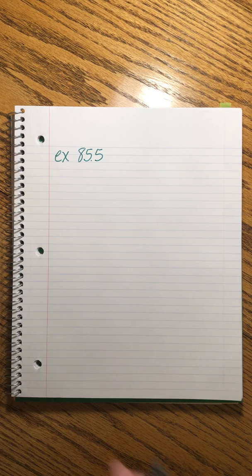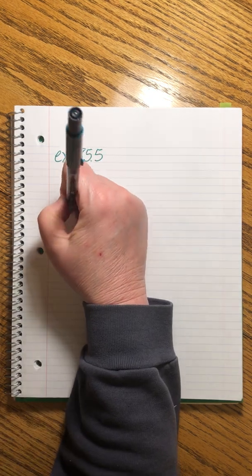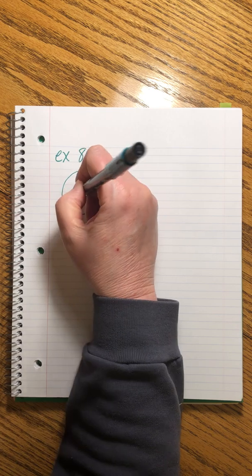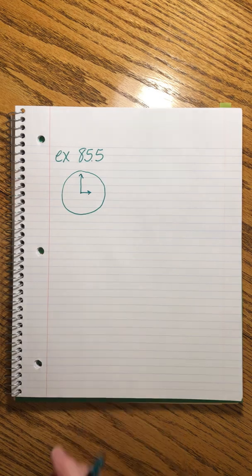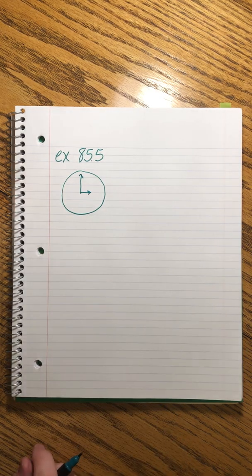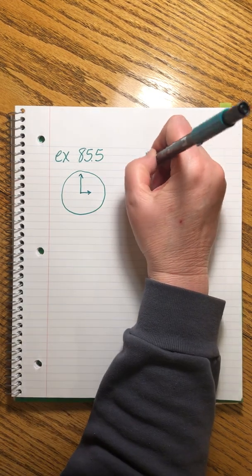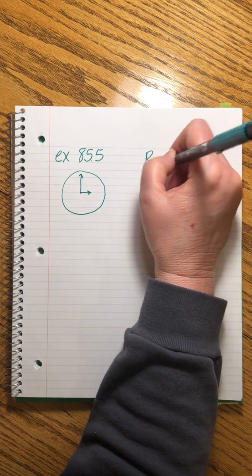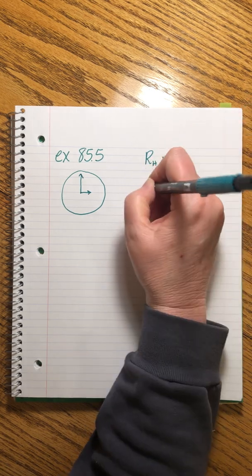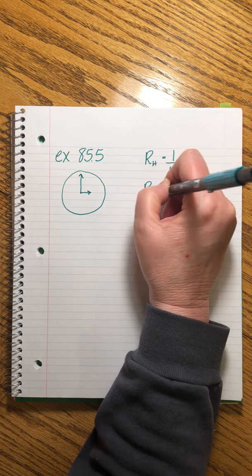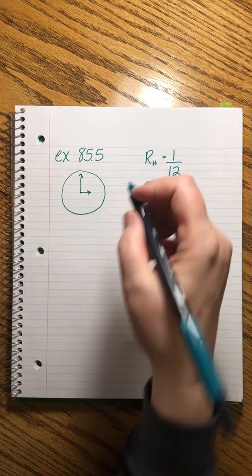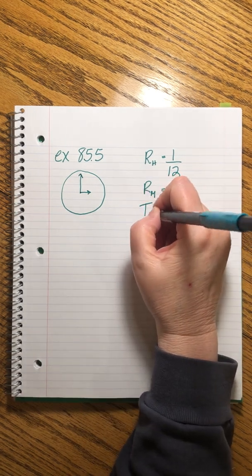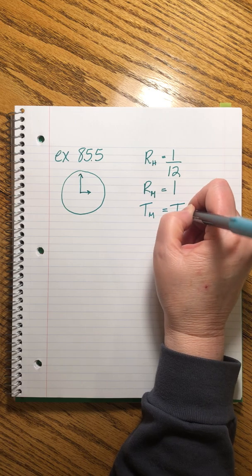Okay, it is 3 o'clock. Okay, what does 3 o'clock look like? The big hand is pointing straight up at the 12, and the little hand is pointing at the hour of 3. Okay, I'm also gonna write down the rate of the hour hand is always equal to 1 over 12, and the rate of the minute hand is equal to 1. That's always true. It's so nice to just write it down from the get-go. And we also know that the time of the minute hand equals the time of the hour hand.